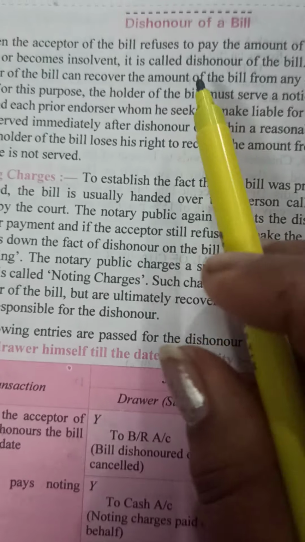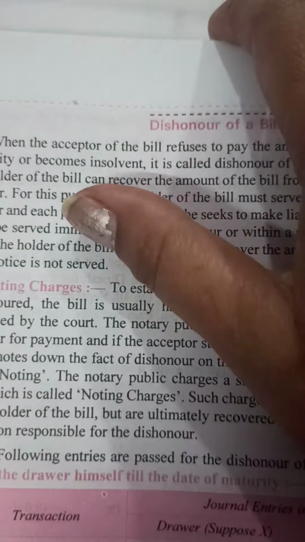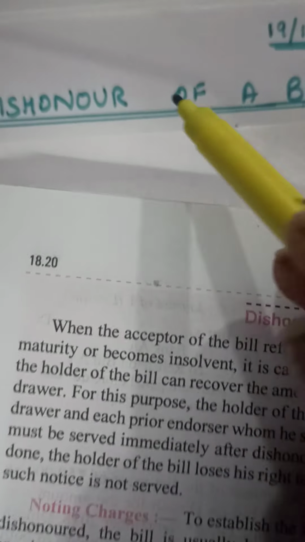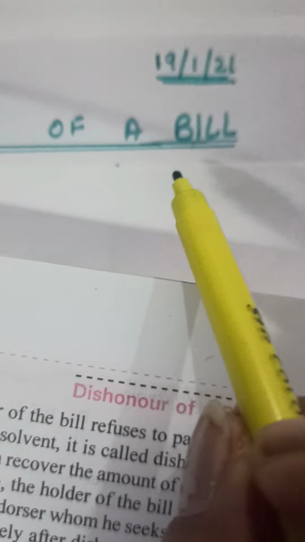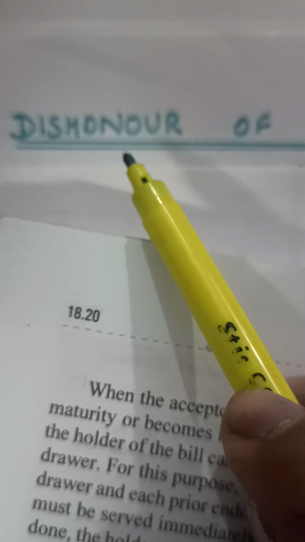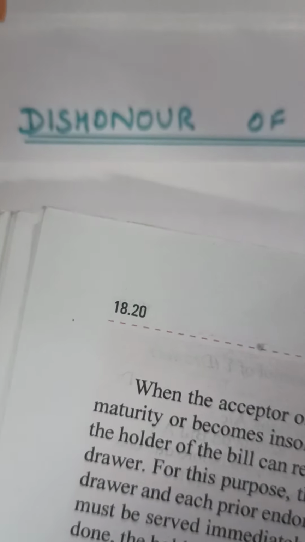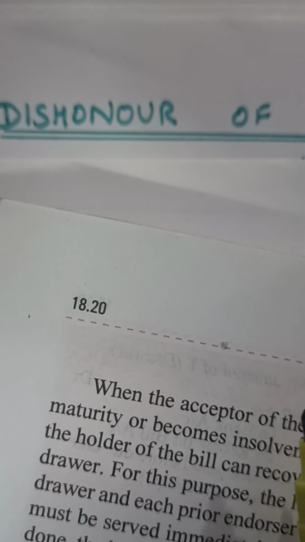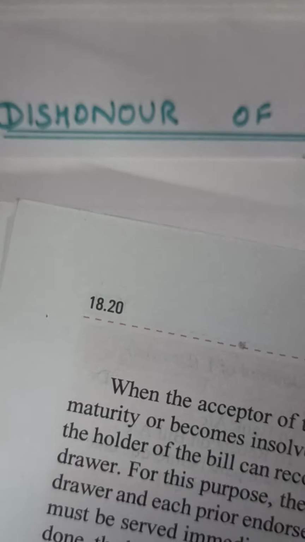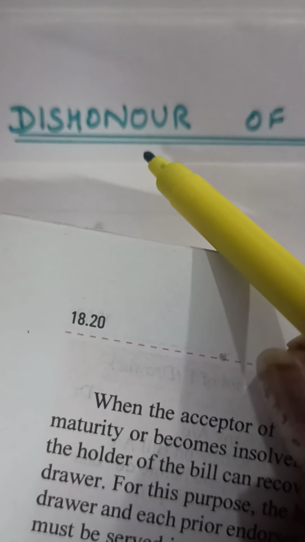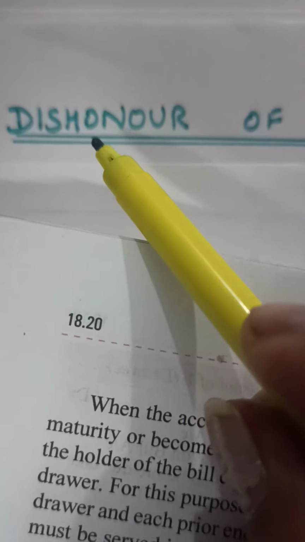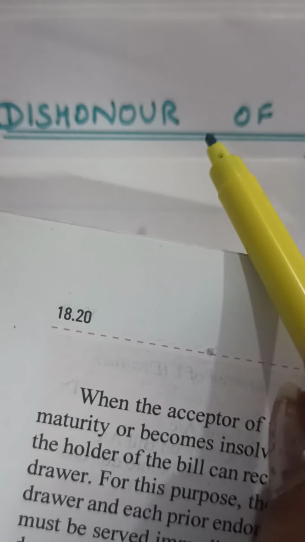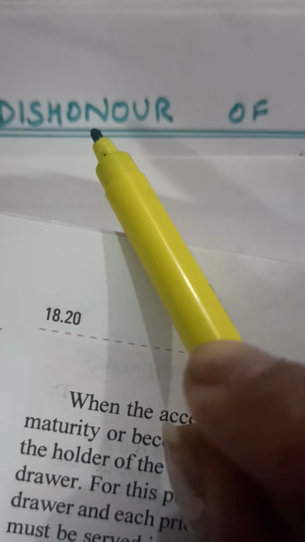Now we'll proceed to the next case, that is called dishonor of a bill. Now children, what is dishonor? We have discussed the accounting meaning or the literal English meaning of dishonor earlier. Dishonor means it has not been honored. Very simple. But what is the meaning of honor?